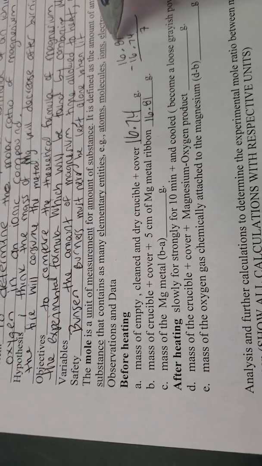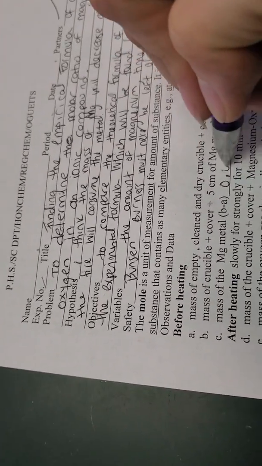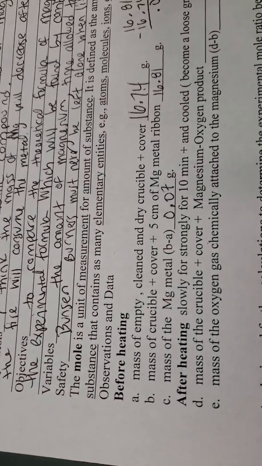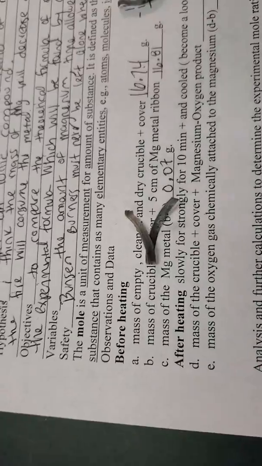One minus 4, that's like 11 minus 4, which is what? Oh my God, 7? I can't even do math. Okay, 7. And then 7 minus 7 is 0, 0, 0. So 0.07. And that's the mass of the metal. So that little piece of metal right there, that would be the mass of that metal.